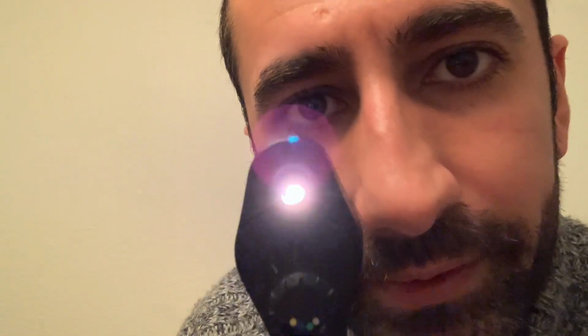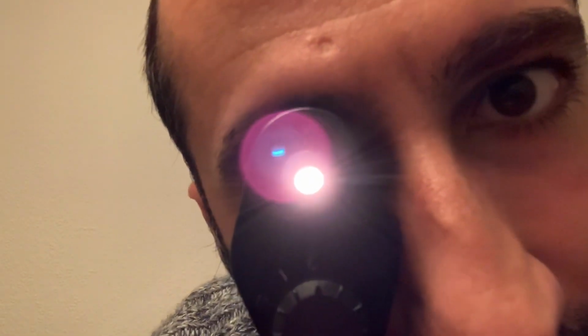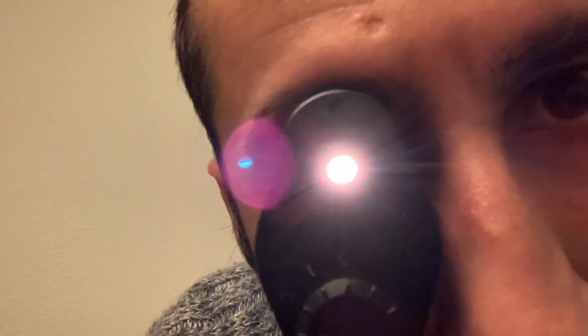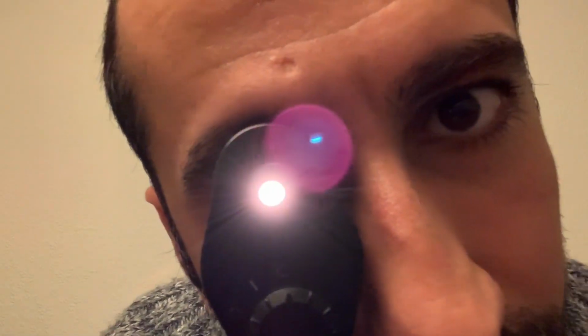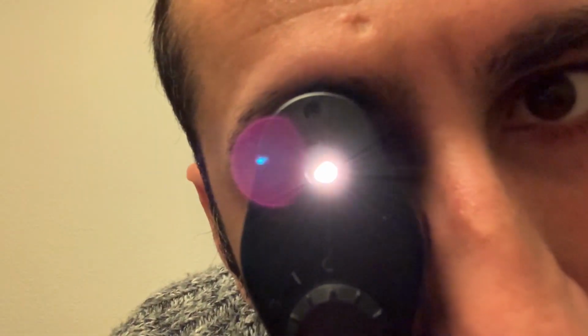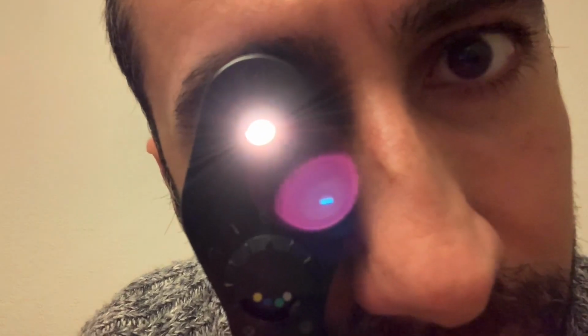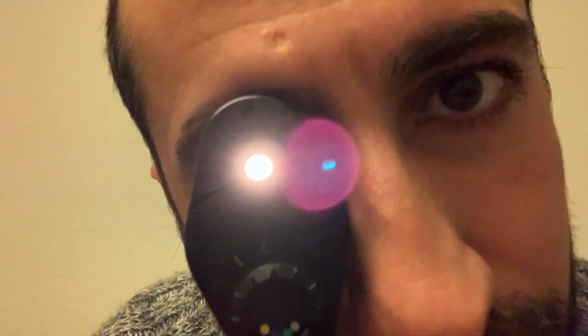Okay, so let's have a look at the right eye, checking the Bulbar Redness. Just looking straight ahead to start. Now looking to the right, the left, to the ceiling, and down to the floor. Straight ahead again.